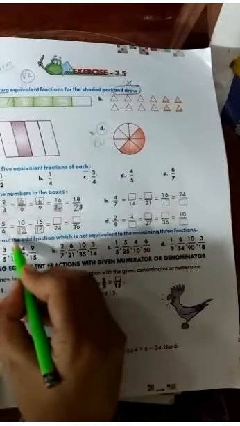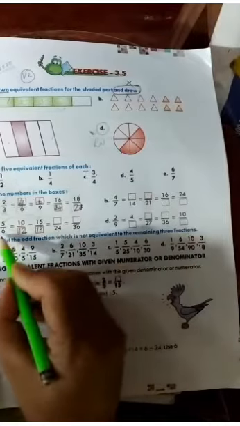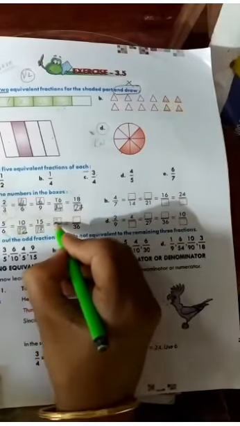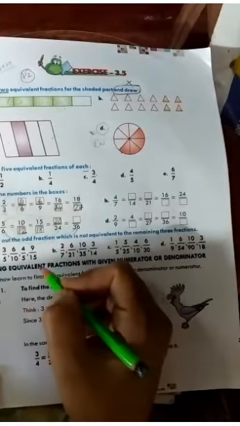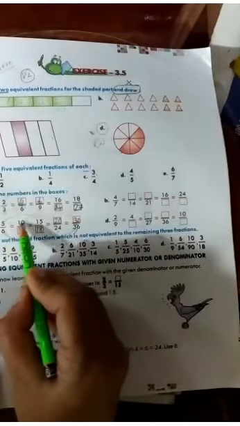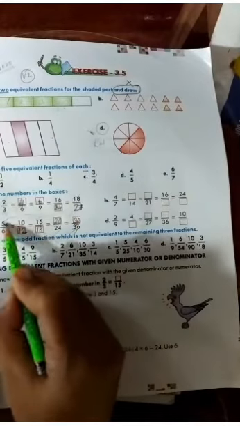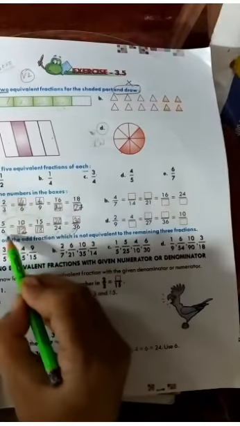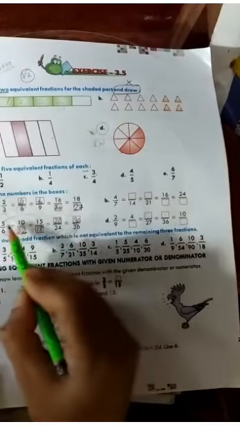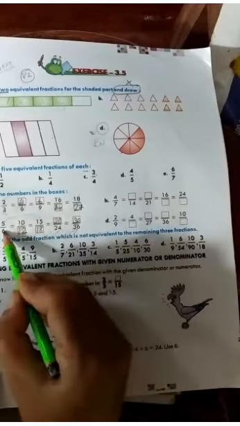Then the denominator is given, that is 6 4s are 24, then 5 4s are 20, then 6 6s are 36 and 5 6s are 30.